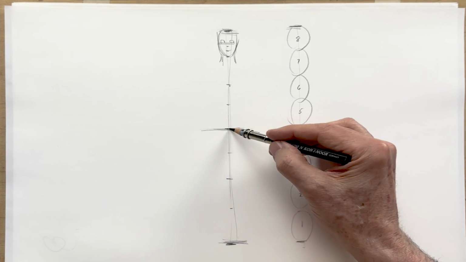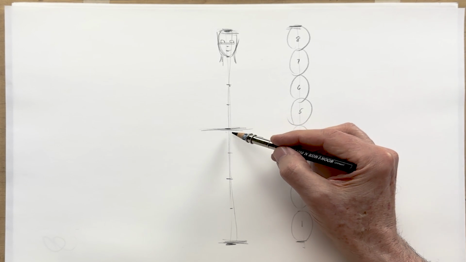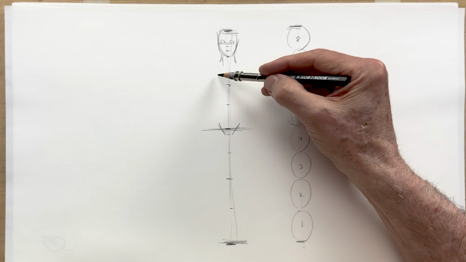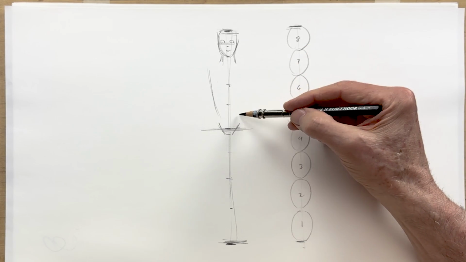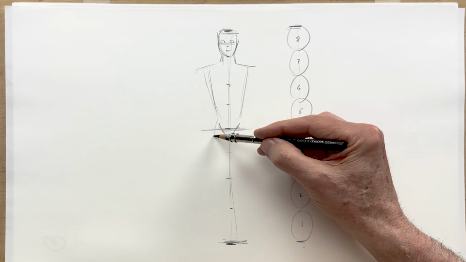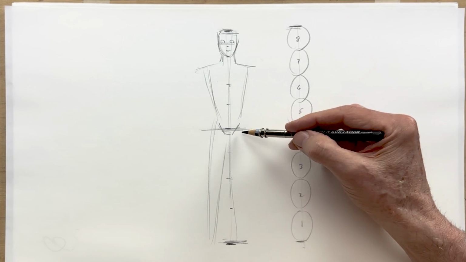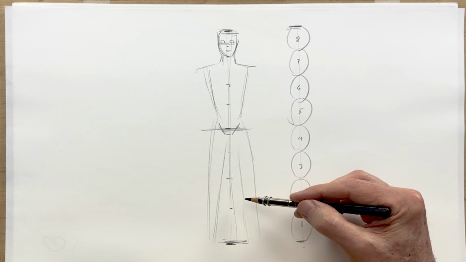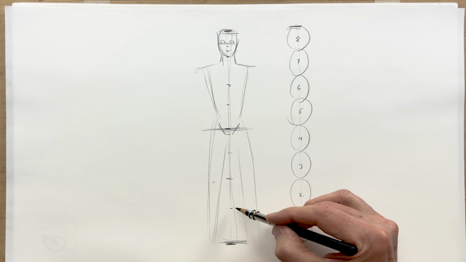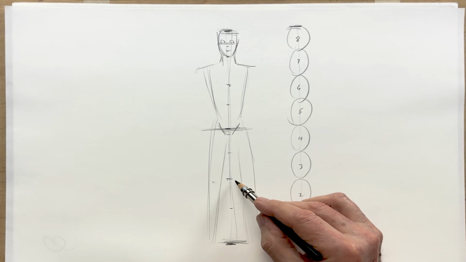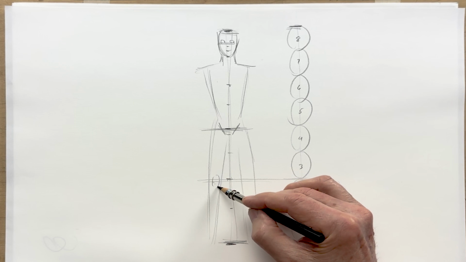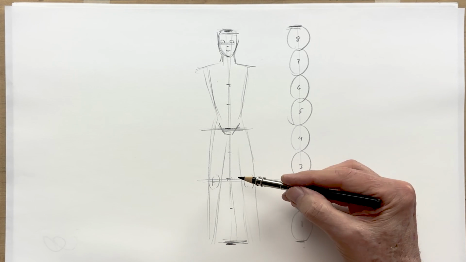The waist, that right there is right about where the hip area and the groin is. And I'm just going to rough in the chest, rough position of the legs. That line right there between head number 2 and number 3 is basically where the knees are going to be.